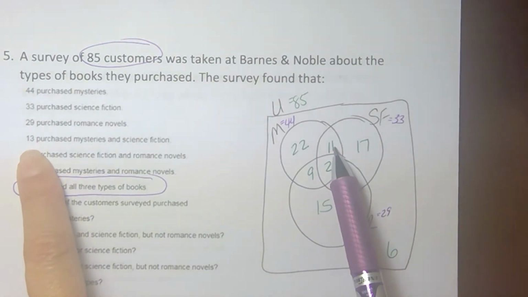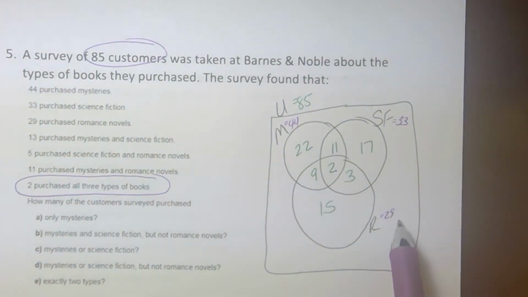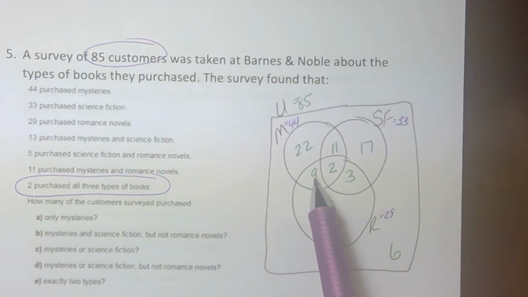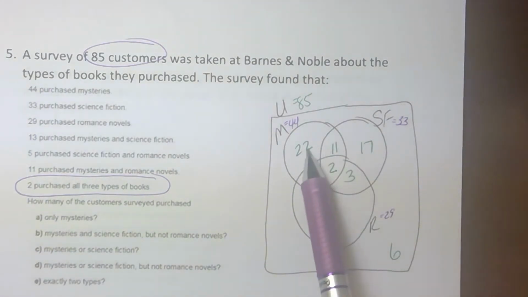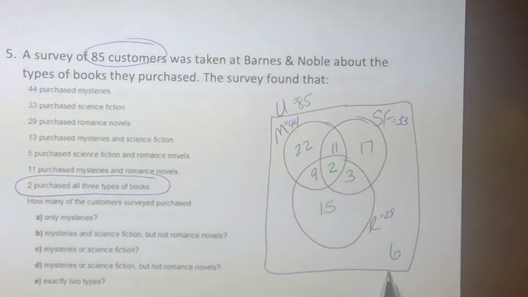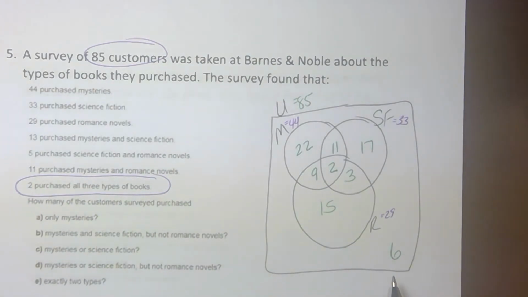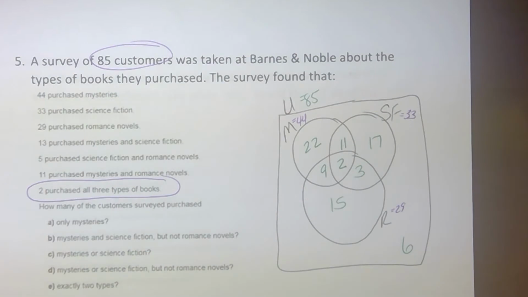And then I get to these outer numbers and I say, okay, well, if a total of 29 purchased a romance novel and I already have 9, 2, and 3, I add those 3 regions, subtract it from my total, and get that 15. When I add up these 7 regions, once I have all 7 filled in, and subtract that from my total of 85, I have 6 people who purchased something else. Maybe they purchased cookbooks, or maybe they just wandered around. We don't know. All right, let's answer our questions.